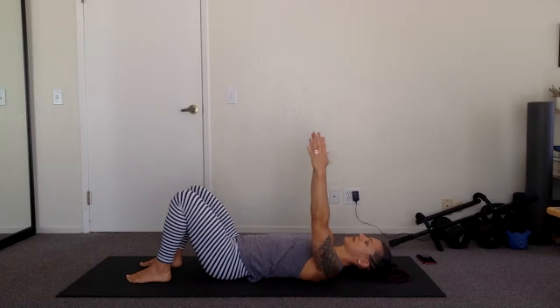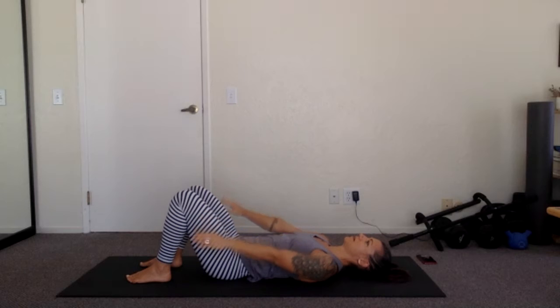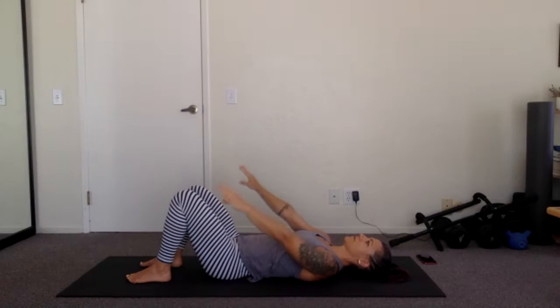You're going to inhale, expand, and you're going to lift both arms up to the ceiling. Exhale, contract, and lower both arms back down to the floor. Do that a few more times. Inhale, lift up. And exhale, lower down. Two more. Inhale, lift. And exhale, lower. Last one. Inhale, lift. And exhale, lower.